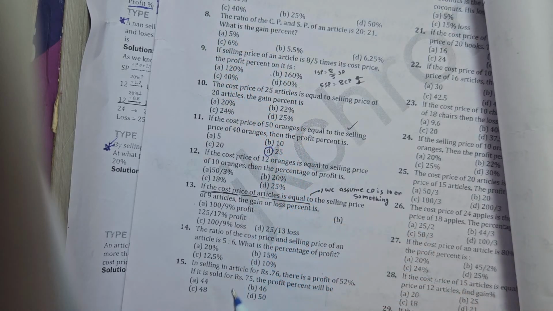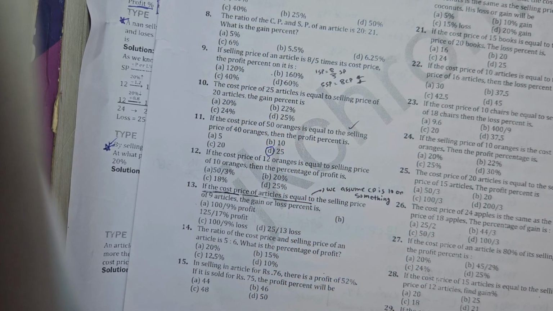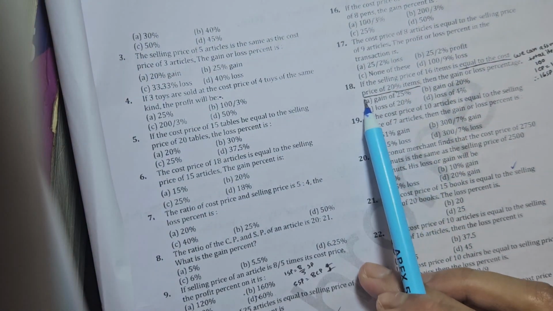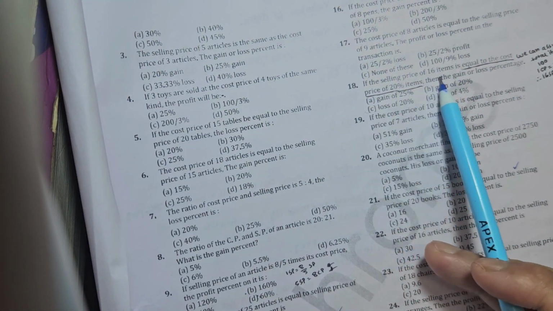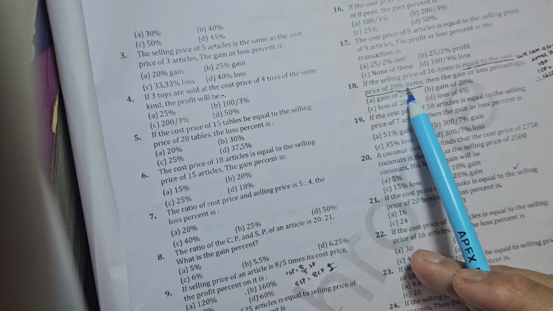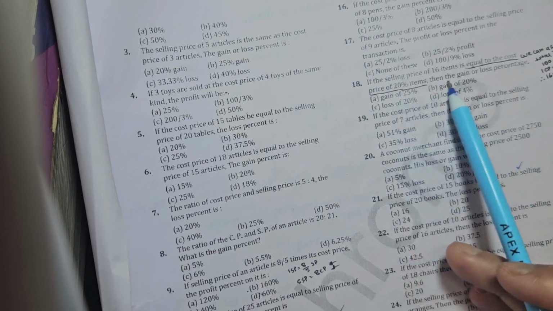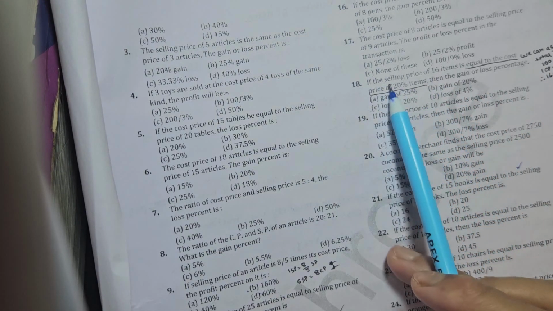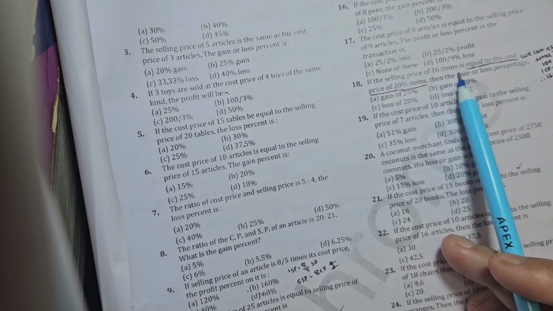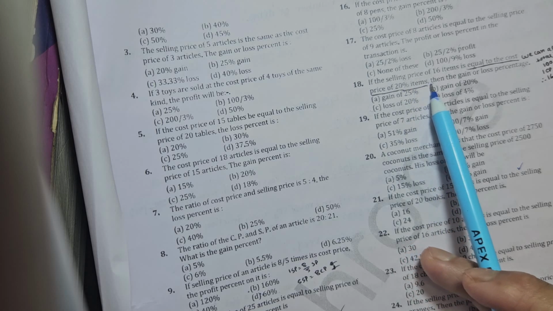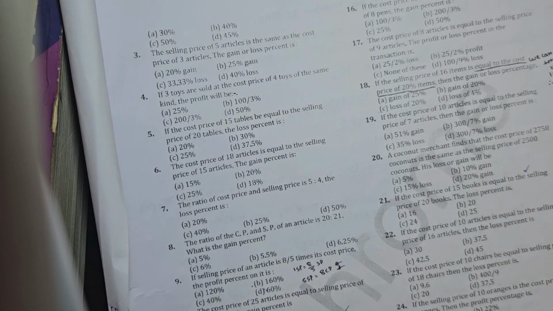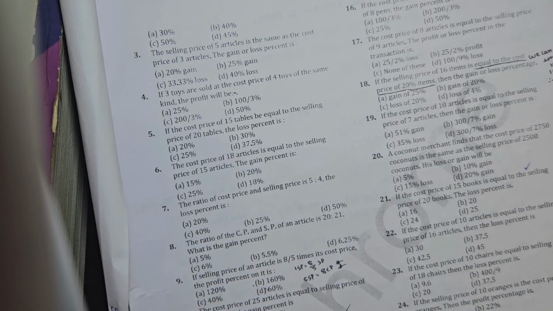Now here we have other problems that we are going to see. Let's take an example of the 18th problem here. If the selling price of 16 items is equal to the cost price of 20% items, what is the gain or loss percentage? Here we will assume the total items is 100 and based on that we will calculate. The selling price of 16 items is equal to the cost price of 20% of the items, right?